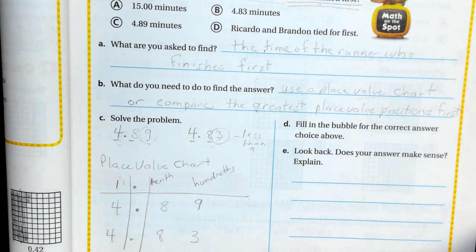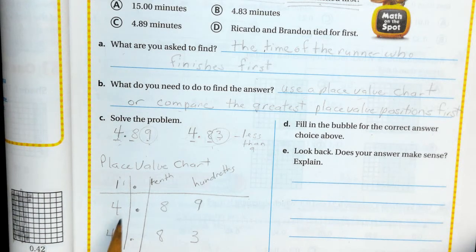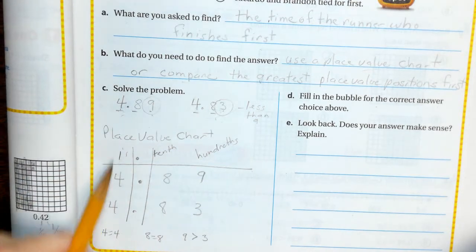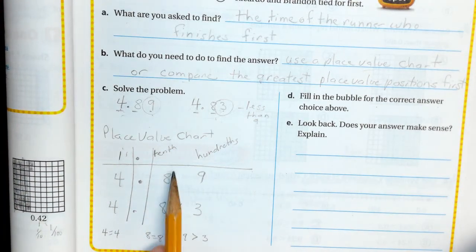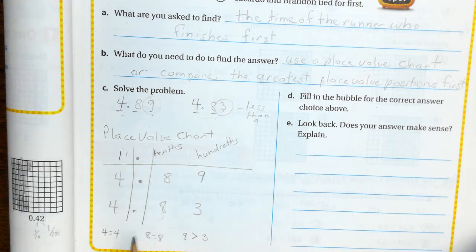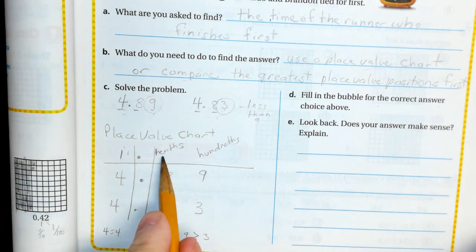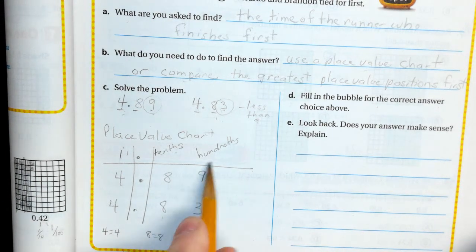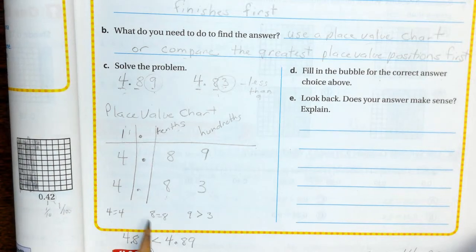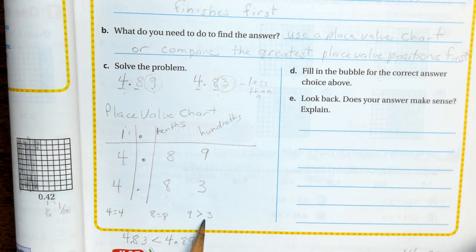Or if you prefer to do the place value chart, I drew a place value chart. So I put, this is the ones. Both numbers start with a 4. I designate the tenths and hundredths places. There's two 8s in the tenths place, and the hundredths place has a 9 and a 3, respectively. And the 4s are equal to each other, the 8s are equal to each other. But wait a minute, the 9 is greater than the 3.